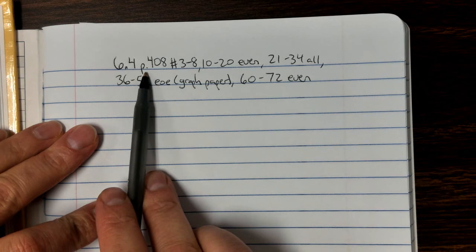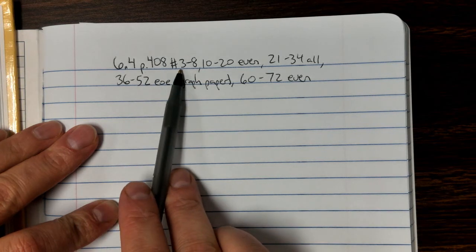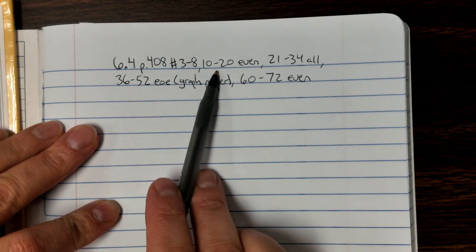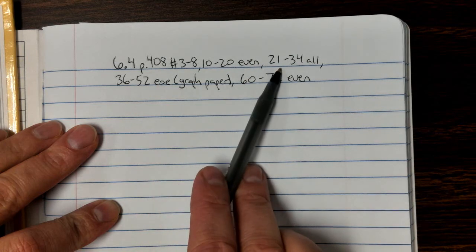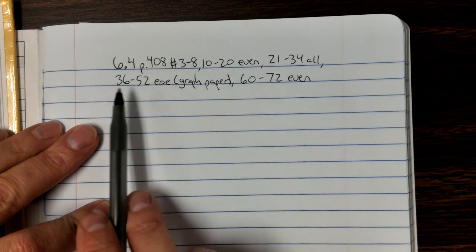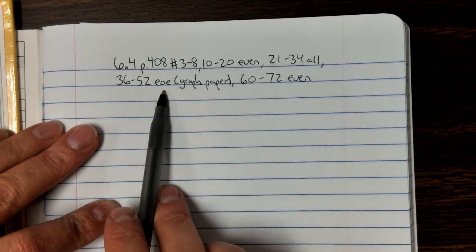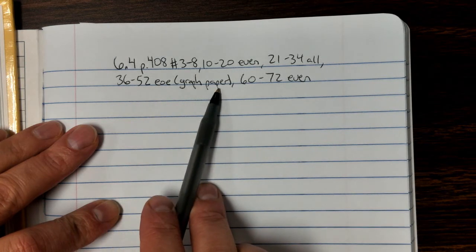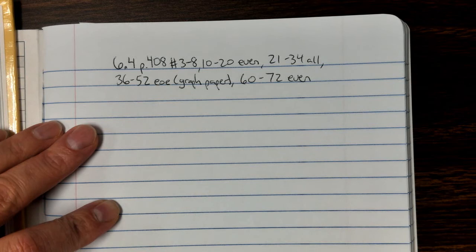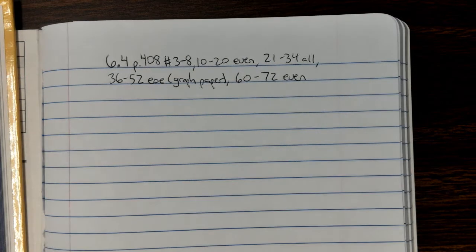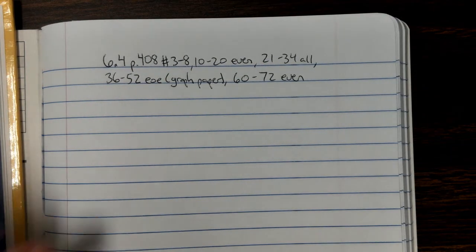6.4, page 408, number 3 through 8, 10 to 20 even, 21 to 34 all, 36 to 52 every other even, which are going to be on graph paper, and 60 to 72 even. Okay, so let's get started.